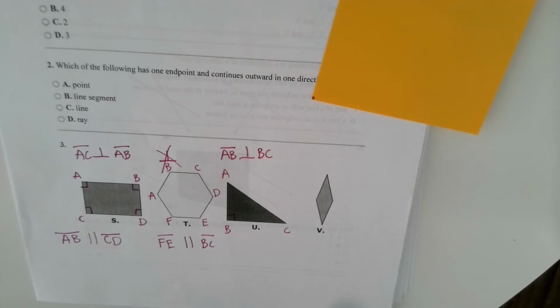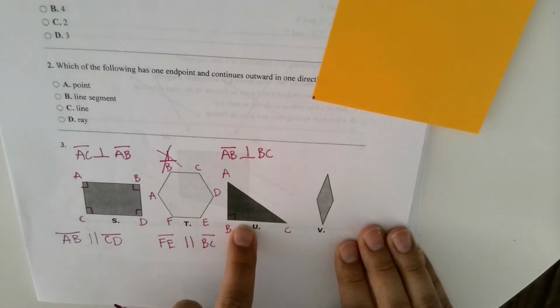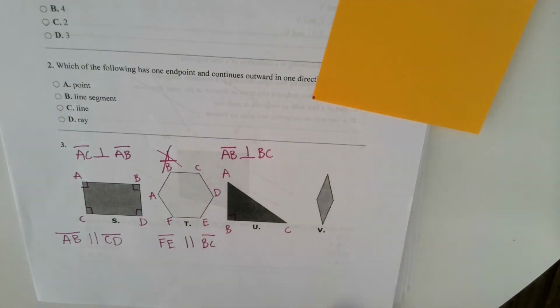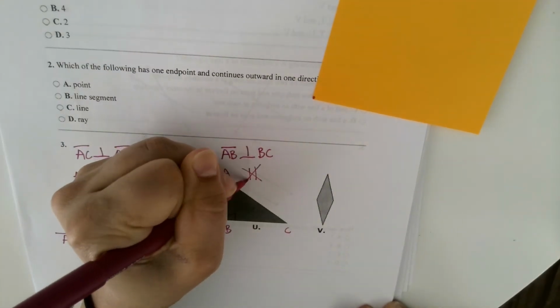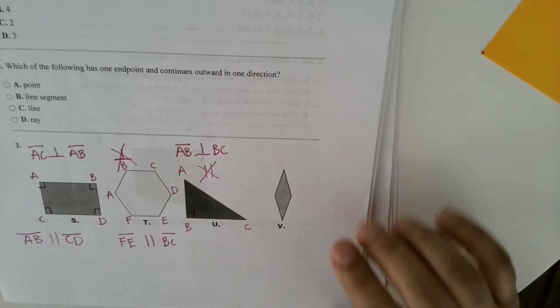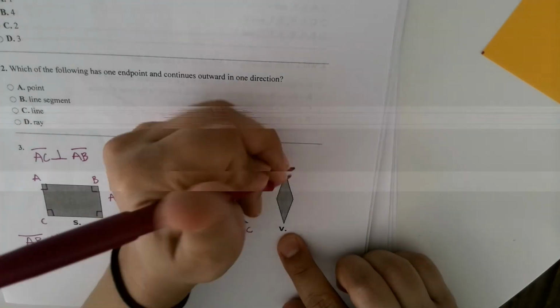And looking at this, I don't have any line that's running across from here. I don't have any line that's running across from here. All of my lines here look like they intersect. They touch somewhere. So that tells me I have no parallel lines.